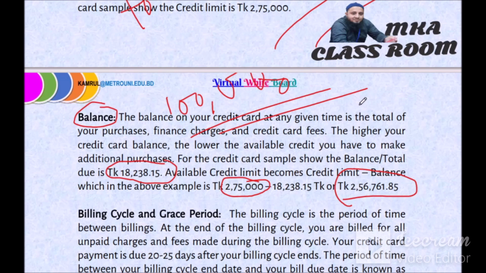Now we will see the billing cycle or grace period. Billing cycle means whenever you use the credit card, the issuer bank will prepare a statement for you to provide the bill, and generally your billing cycle ends in 20 to 25 days. Sometimes it may be 25 days to 45 days or one month.